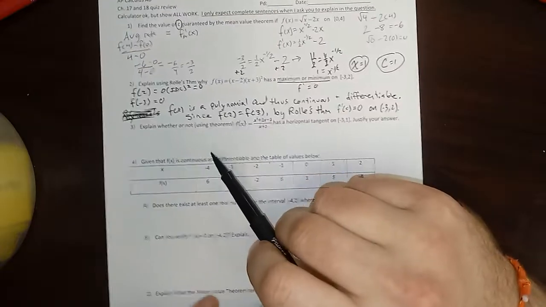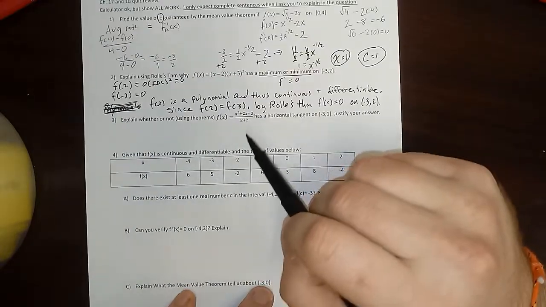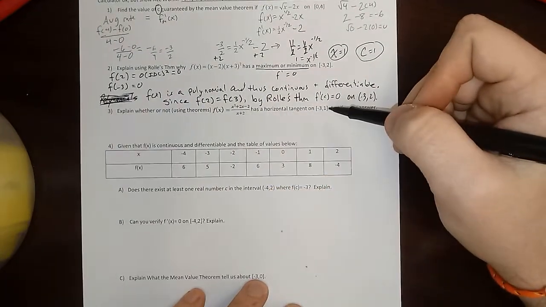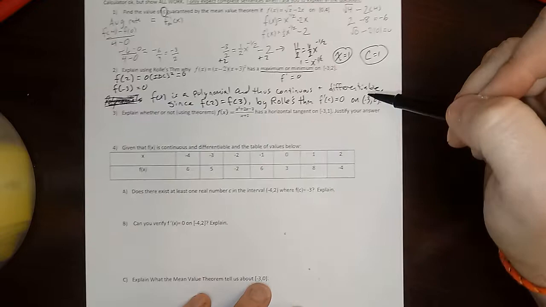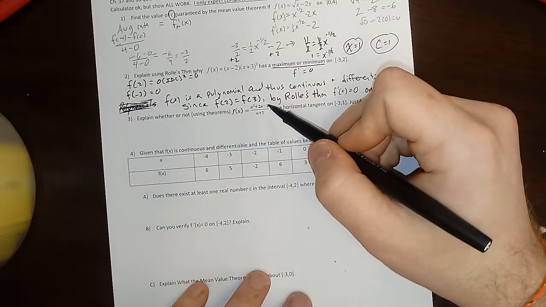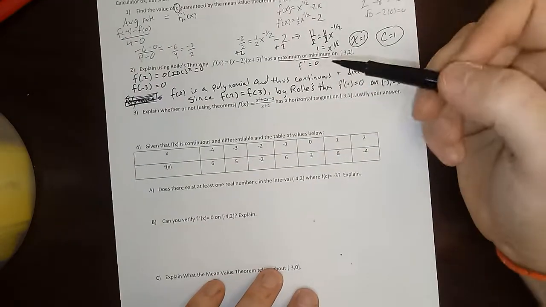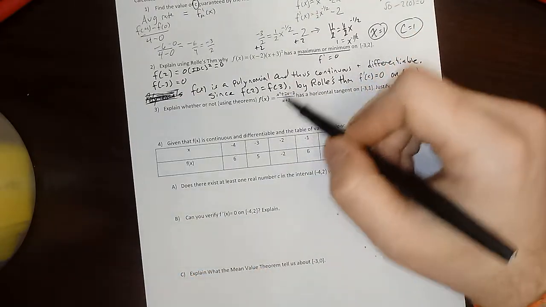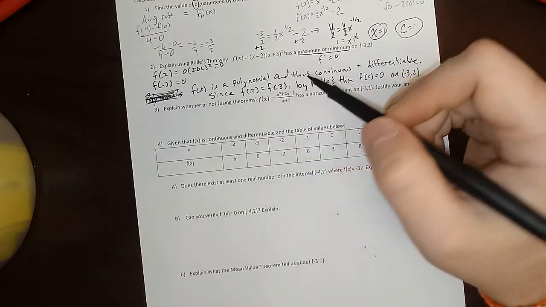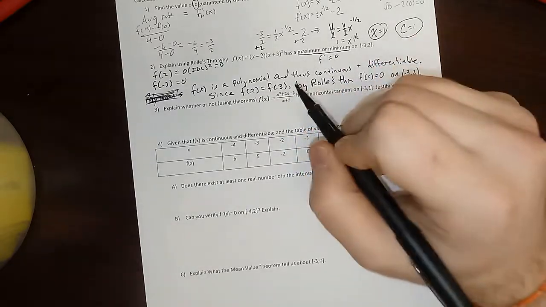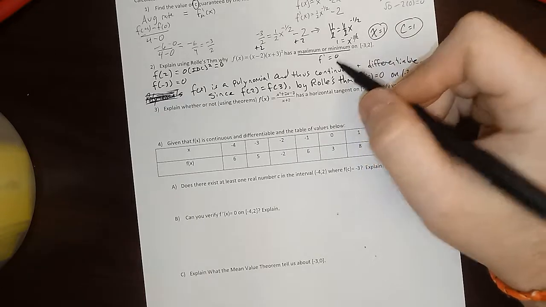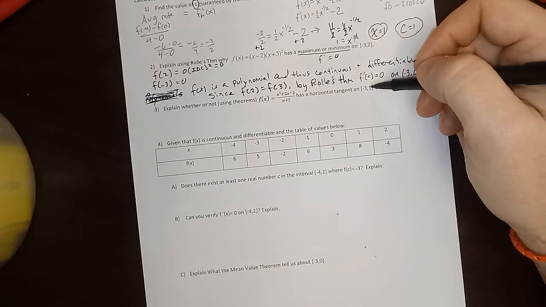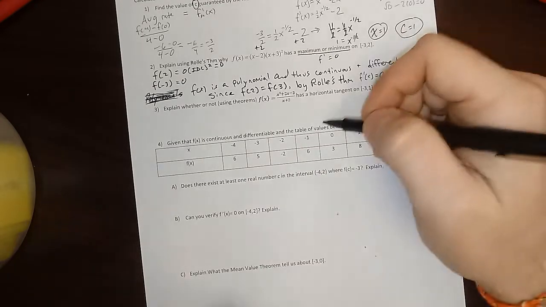All right. Explain whether or not using theorems. So we can't just say no, it doesn't, or yeah, it does. Whether or not this has a horizontal tangent on -3, 1, justify your answer. So x squared plus 2x minus 3 over x plus 2. Well, the top is a polynomial, so that's good, but it's not a polynomial as a whole. So we want to think, are there any x values that are ever a problem for this? And it turns out, yeah, -2 is a problem. -2 is on my interval here from -3 to 1.